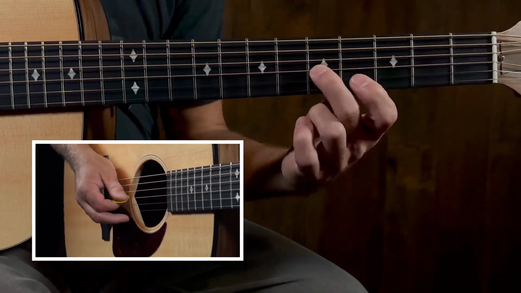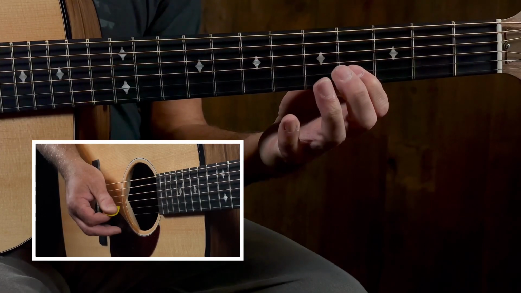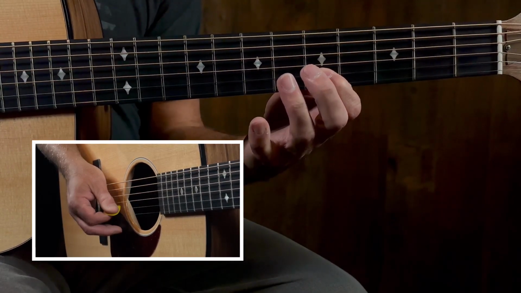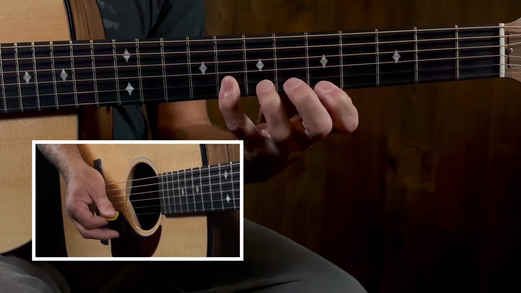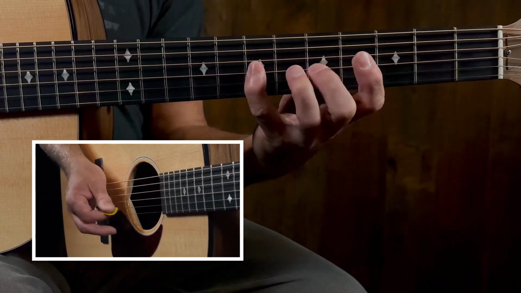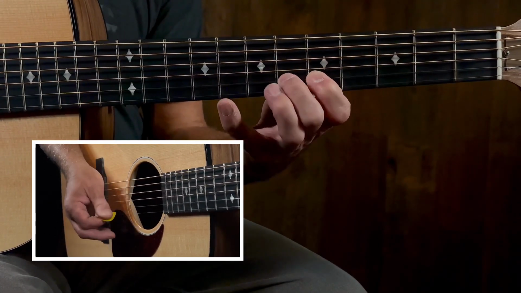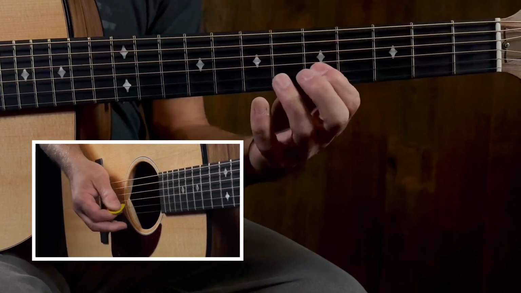All right, let's keep going. Now we're at C. Oh, we're on the 2nd string, so we got to do that move, and then continue the pattern. Right? Shift. So all the same pattern, we just had to shift it on that second.